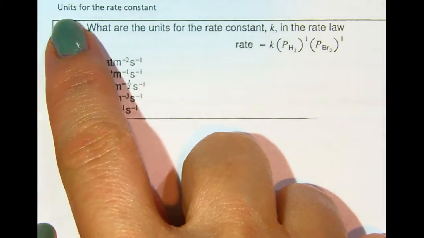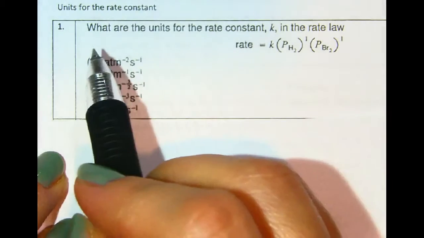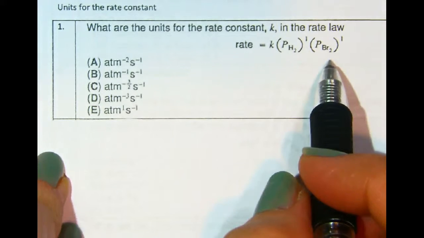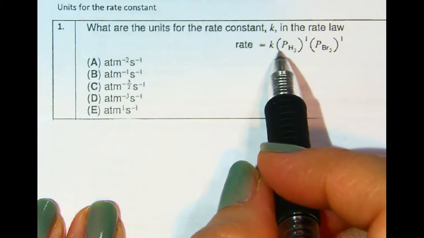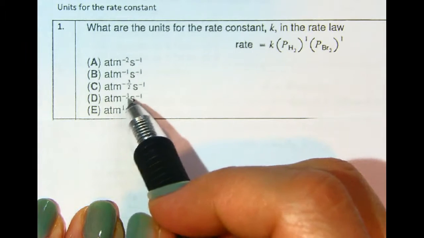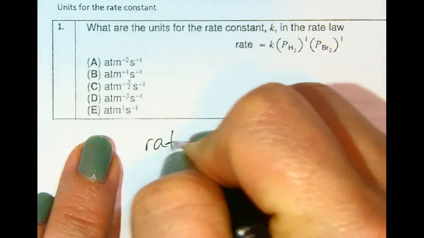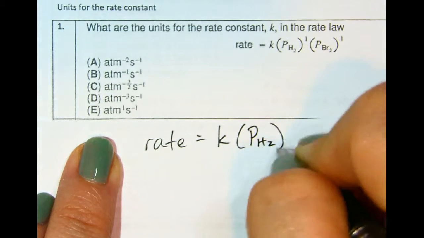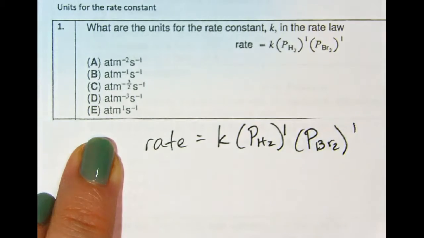Now look under the heading Units for the Rate Constant, and we'll work out number 1. What are the units for the rate constant K in the following rate law? And notice that you have a P in the parentheses. That means we're dealing in pressure. And so we're going to have atmospheres instead of molarity. So the rate is equal to K times the pressure of hydrogen raised to the first power times the pressure of bromine raised to the first power.